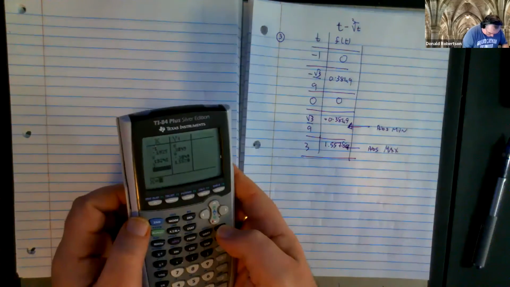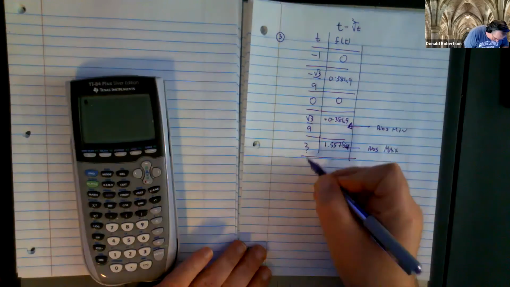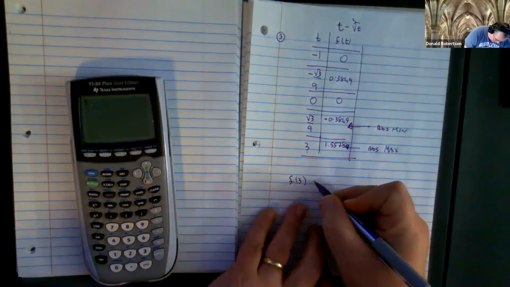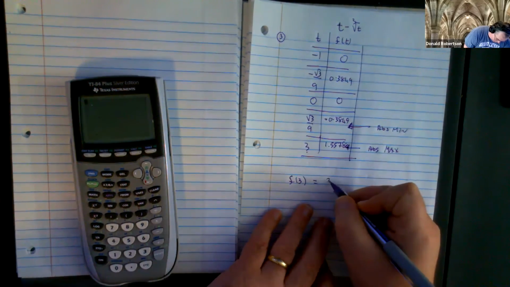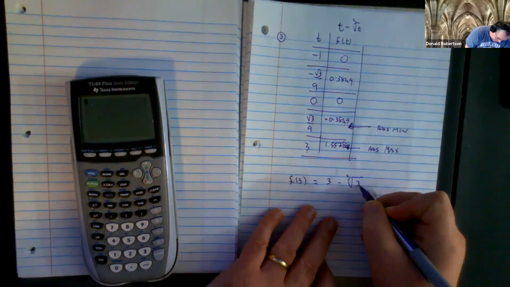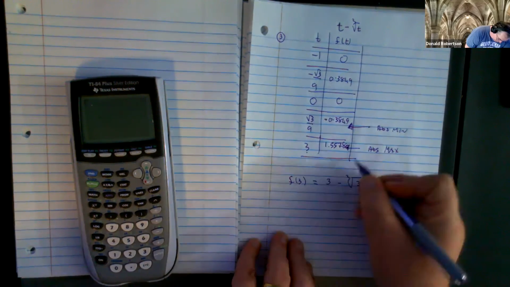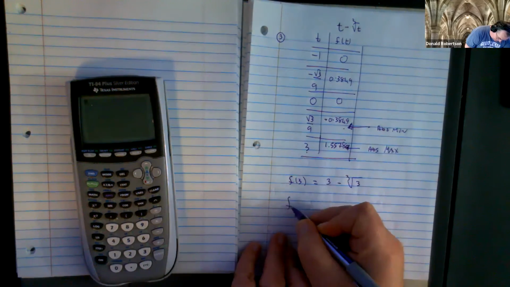And I'm now going to just tweak the answer a little bit. This guy is the value of the function at 3. So that's 3 take away the cube root of 3. And this one is the value of the function at that fella.